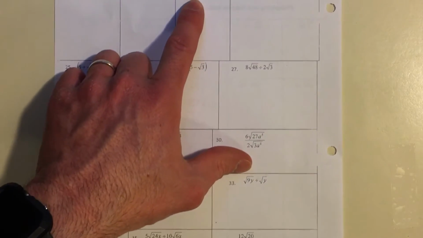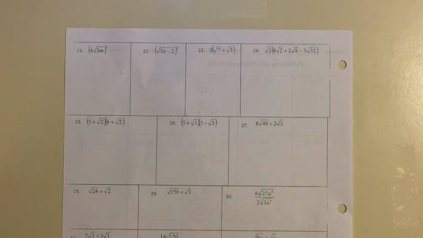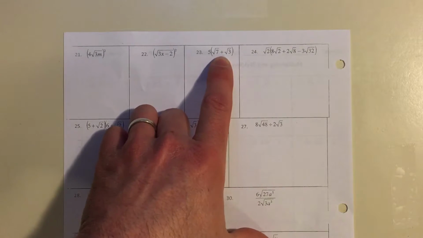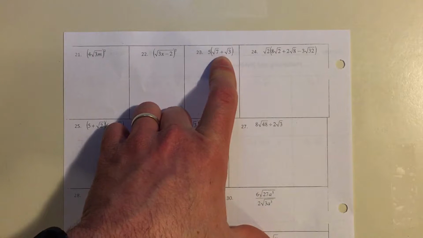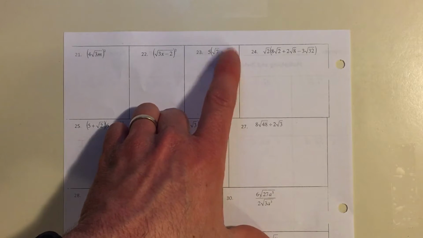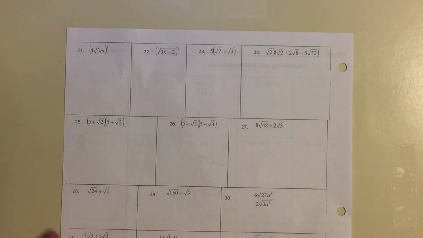We'll go to 23. Well, class, addition and subtraction are not closely related to radicals. The square root 7 plus the square root 3 will not simplify. If you don't believe me on that, try it out with a calculator. Get decimal values. Type in square root 7 plus square root 3.